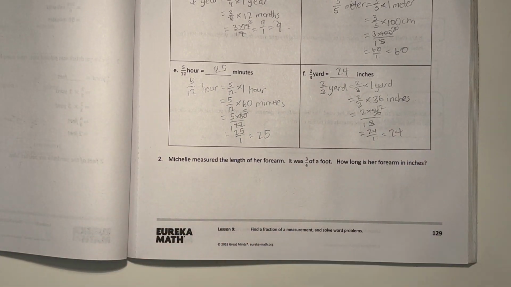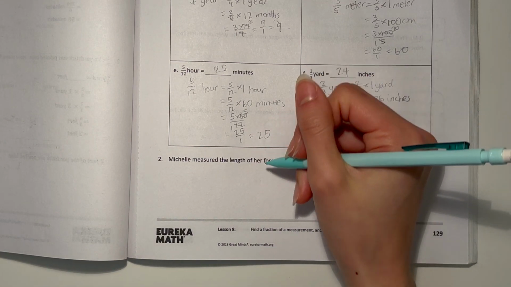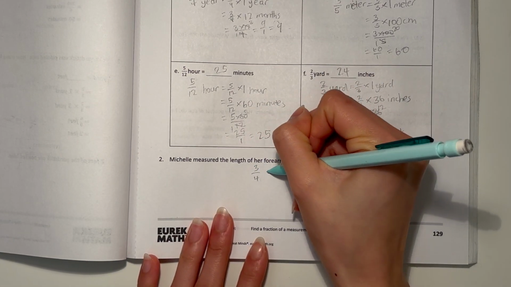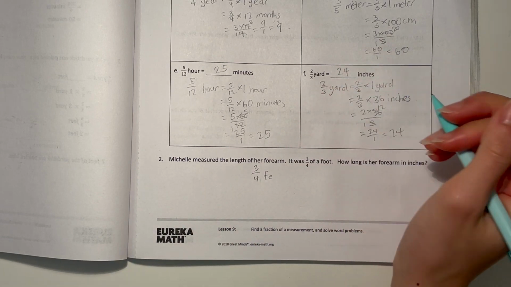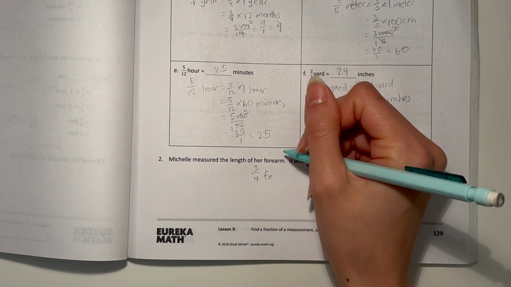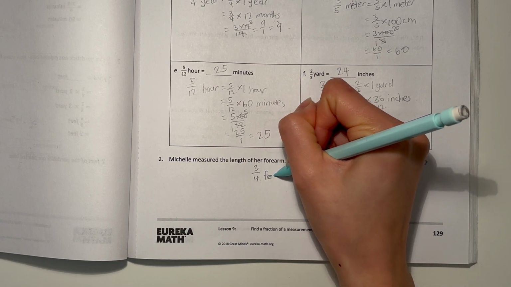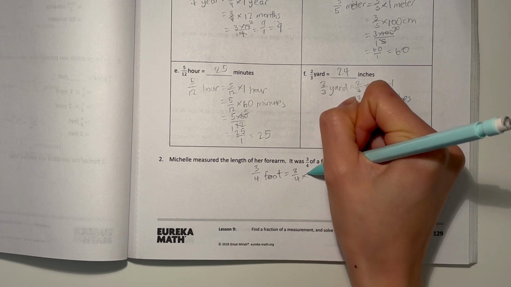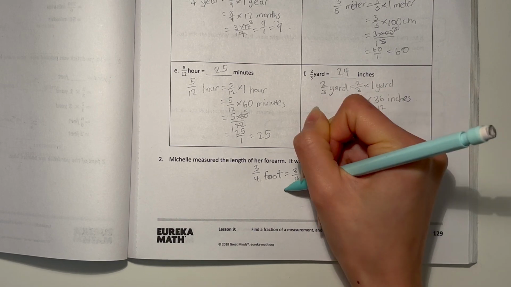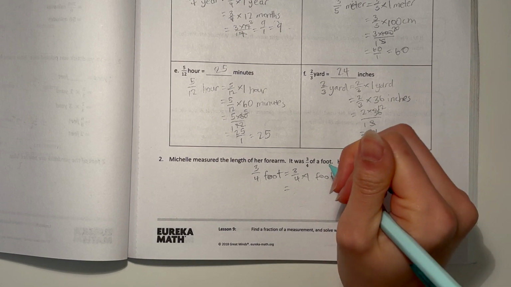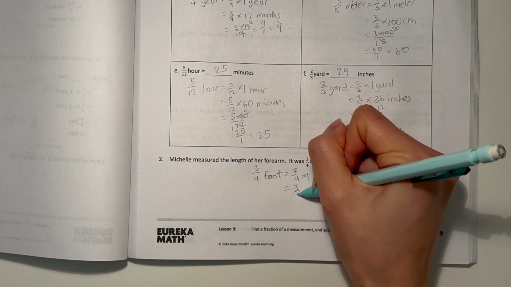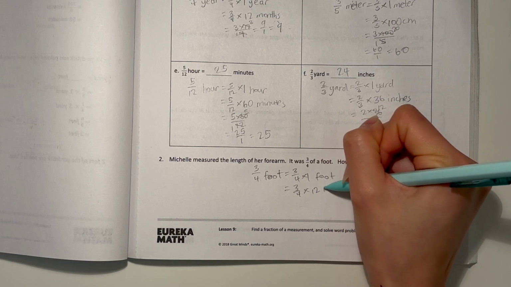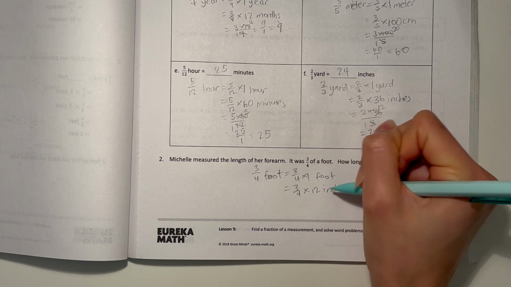Alright, number 2. Michelle measured the length of her forearm. It was 3/4 of a foot. How long is her forearm in inches? Alright, so 3/4 foot equals 3/4 times 1 foot. Since we're converting to inches, that's equal to 3/4 times 12 inches, because there are 12 inches in a foot.